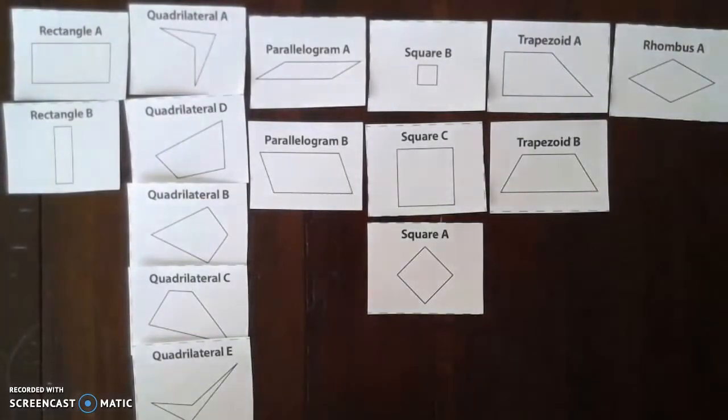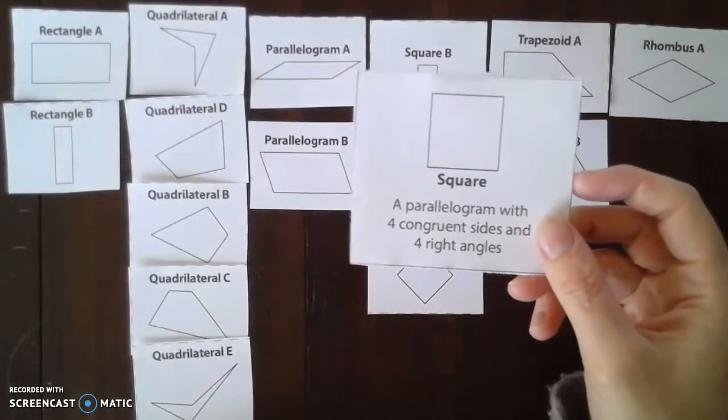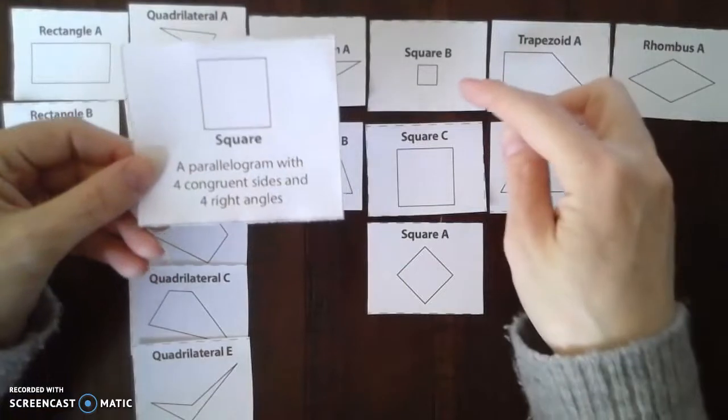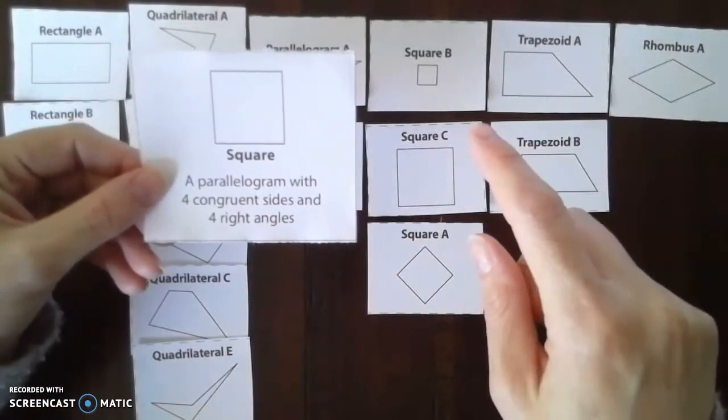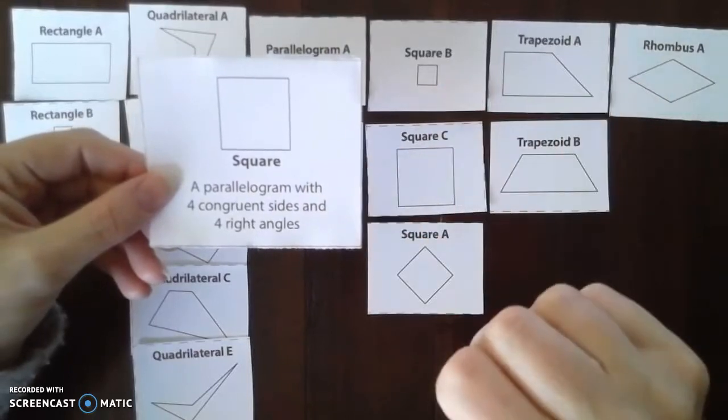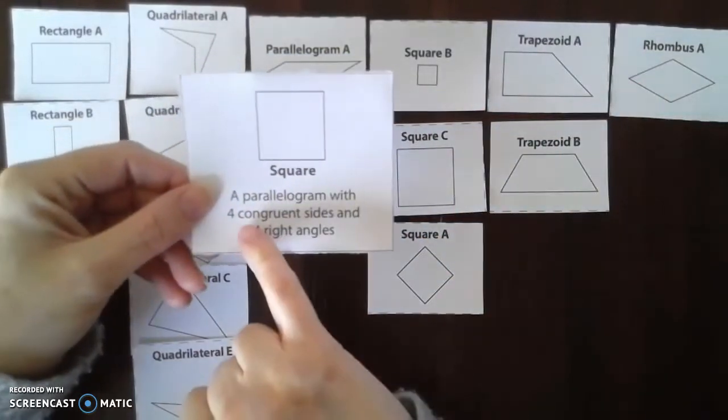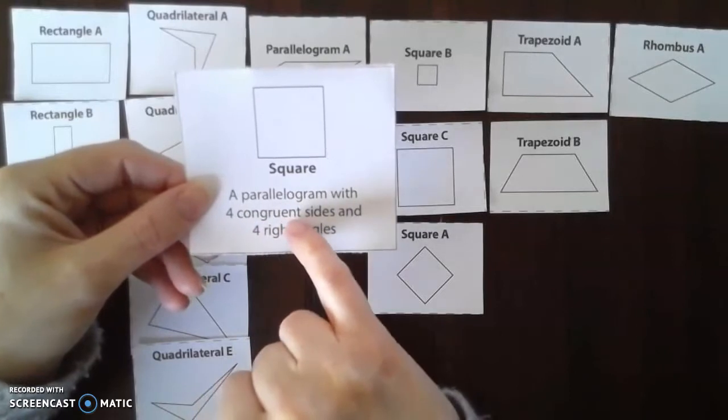Next is the square. So let's go check out our squares. I've got 3 squares in mine. It's a parallelogram with 4 congruent sides and 4 right angles. Now the word congruent means all the same.